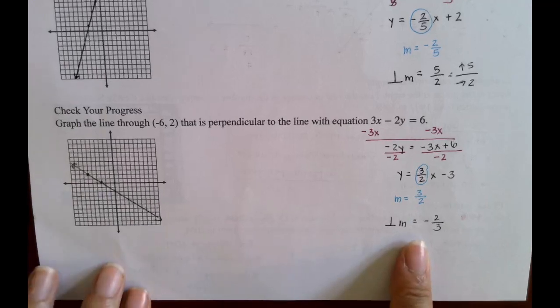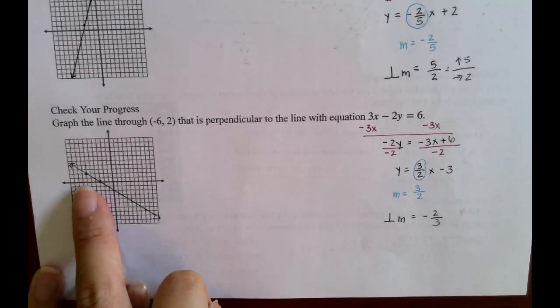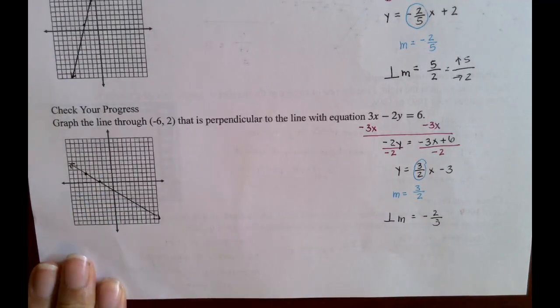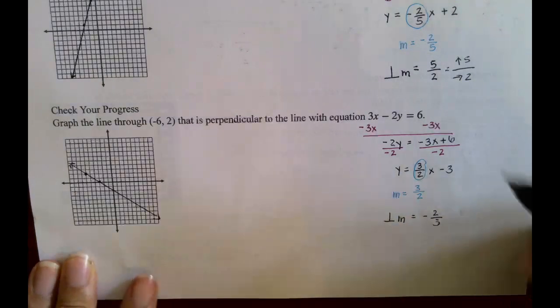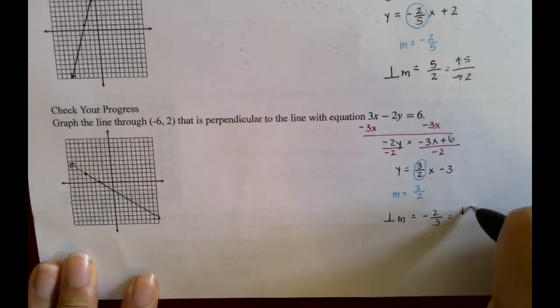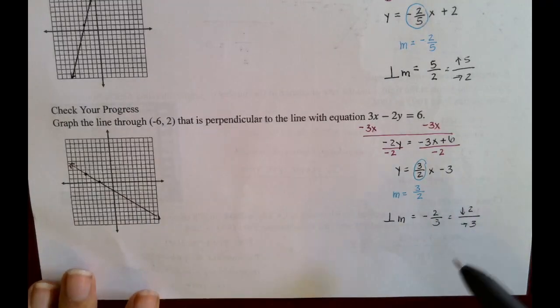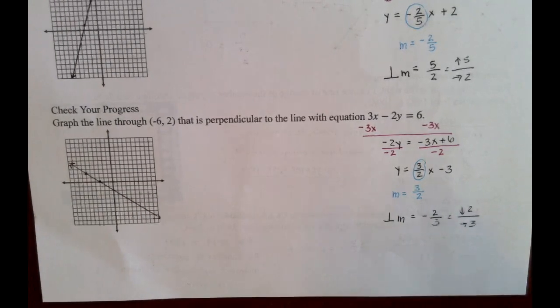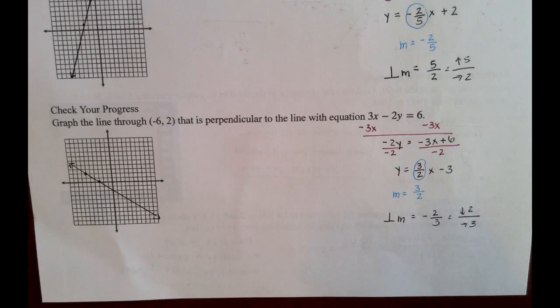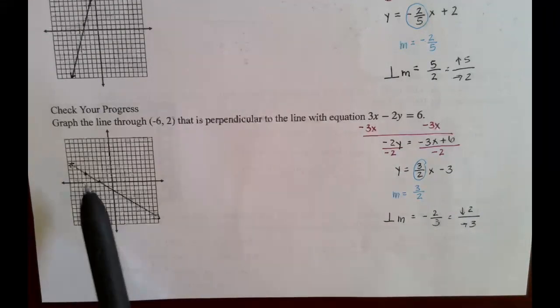Then plot my point at negative 6, 2. Since my slope is negative 2/3, I should be going down 2, right 3. Again, the negative only goes with either the top or the bottom. If it was both, it would be positive. So then there you go.